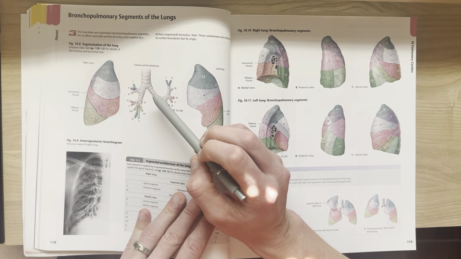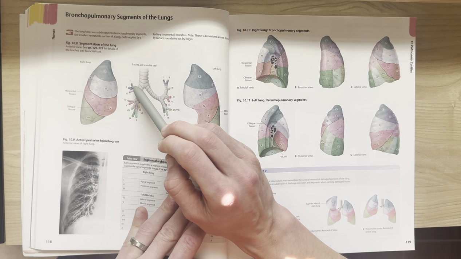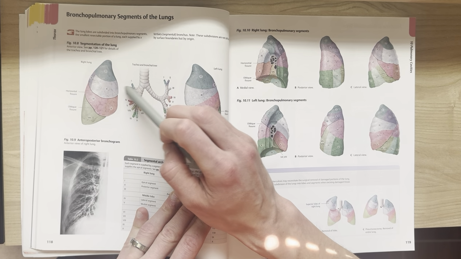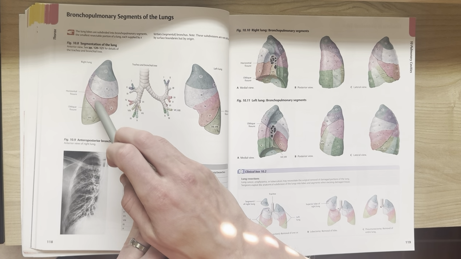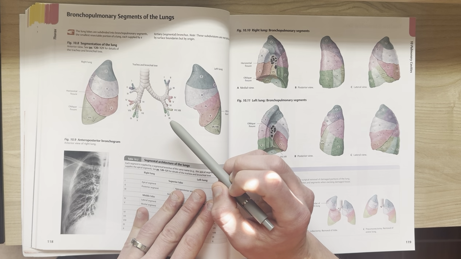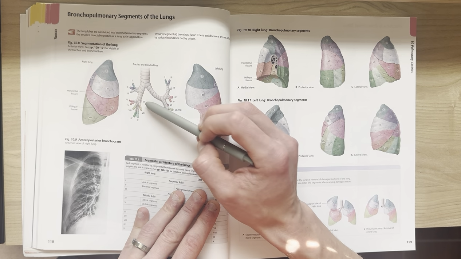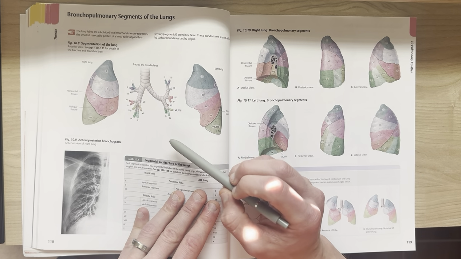Alright, so here's the trachea and the bronchial tree, and it's showing us the relationship between, and it's thankfully color-coded. So for the right lung, the upper right is going to go to the superior, the apex up here. 2, 2, 3, 6 we can't see, but 8 we can see over here.